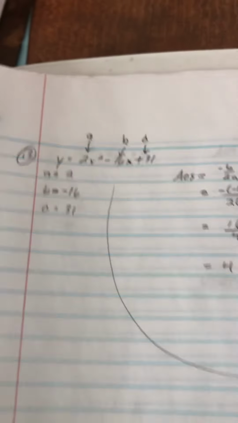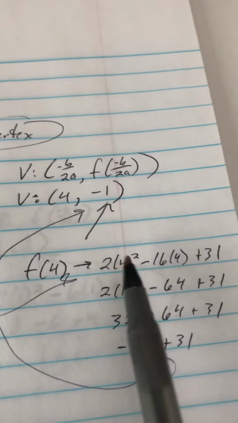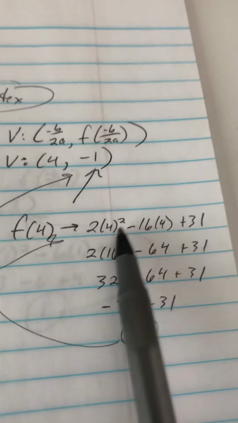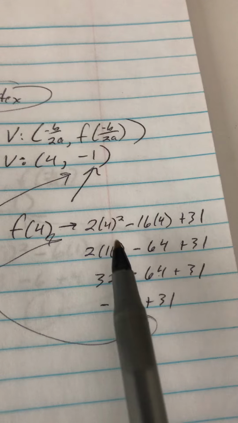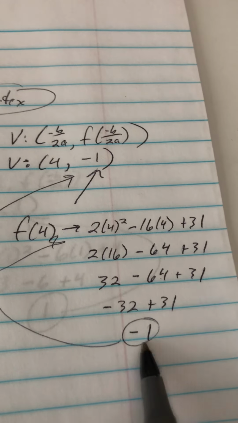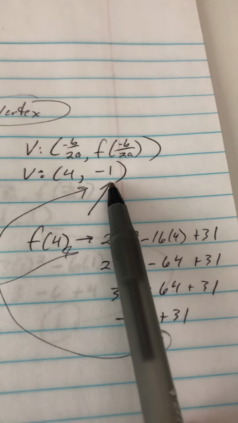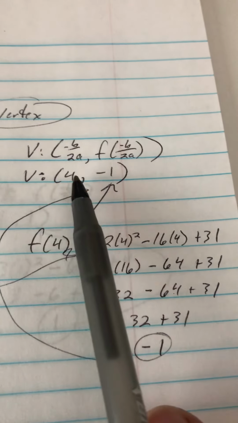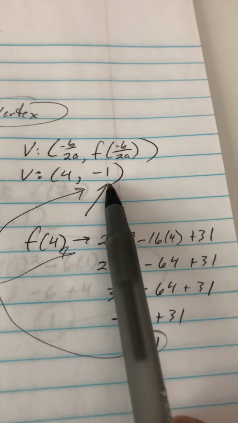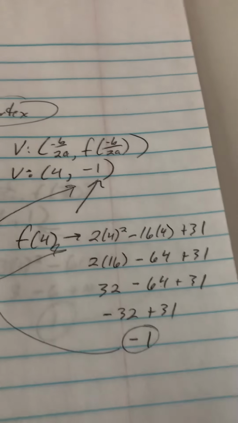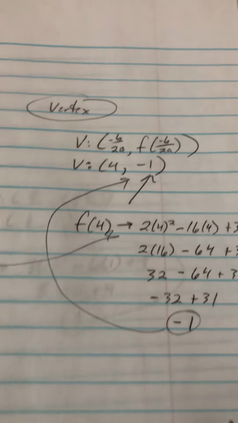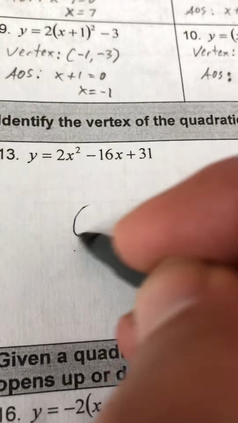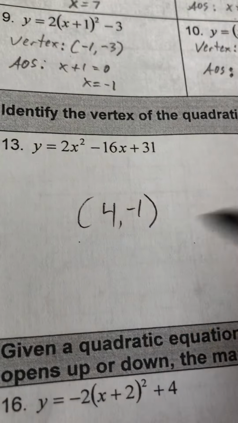So I go back up to this original problem, and instead of x, now that I know x is 4, I plug in the 4, and I work the problem out using order of operations, and I get negative 1. So negative 1 is my y coordinate. So my vertex coordinate is 4, negative 1. That's going to be the answer for number 13, but you're going to have to show all that work.